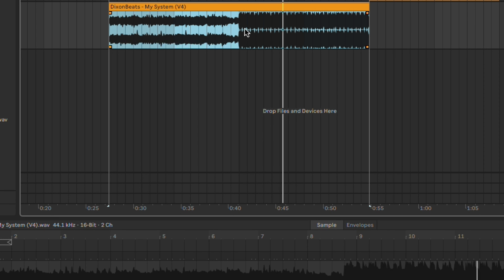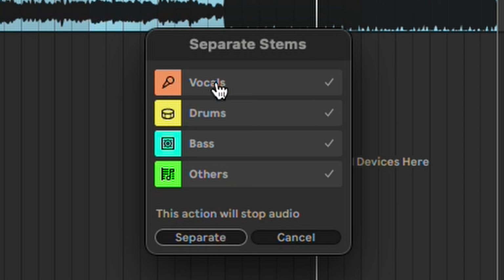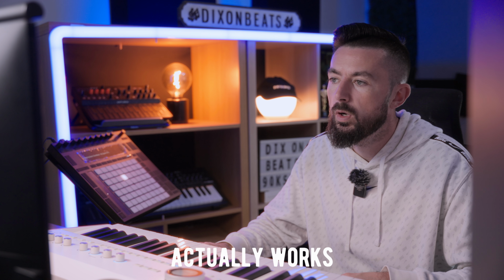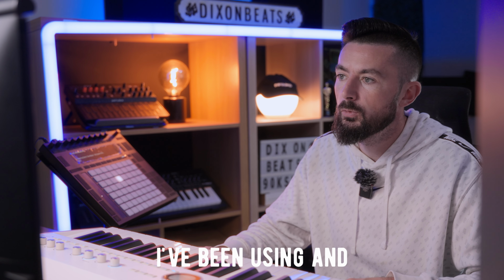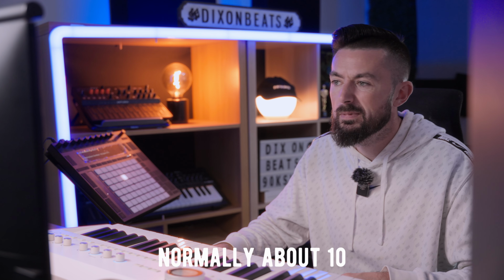So as you can hear there, got drums, vocals. Let's see how the stem separation does here. As you can see there, highlight all of the stuff that we want, click separate. This actually works a lot quicker than the stem separation websites that I've been using currently. This takes normally about 10 seconds or so. So here it is, let's see how it's done.